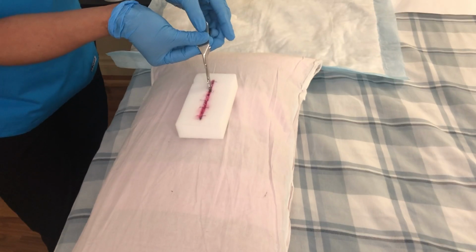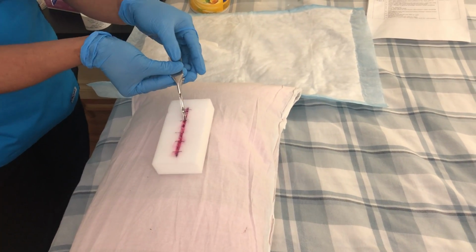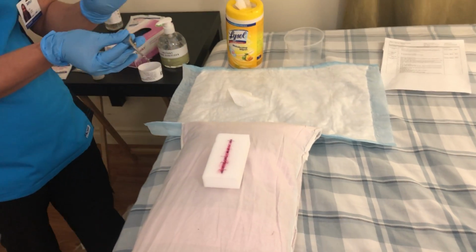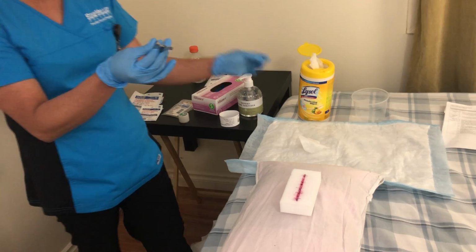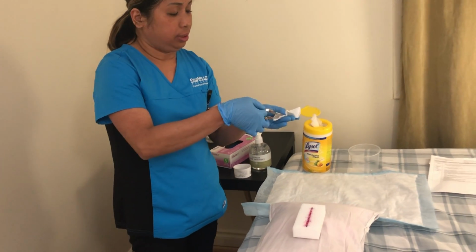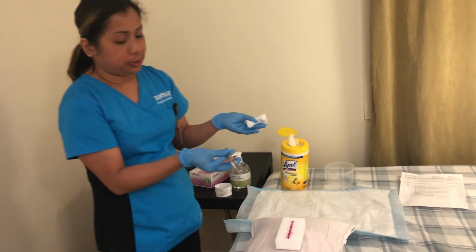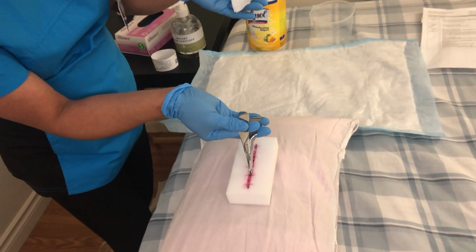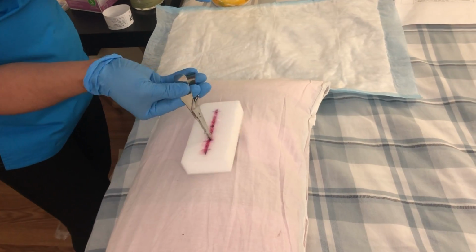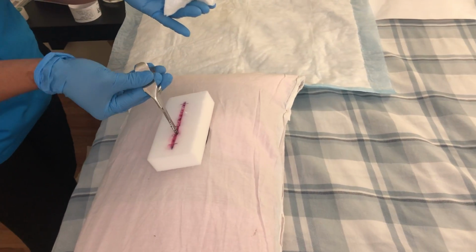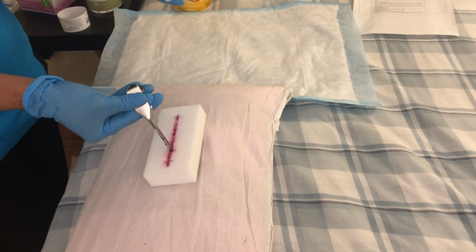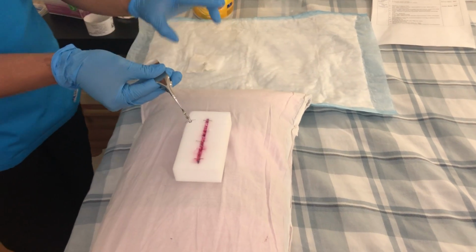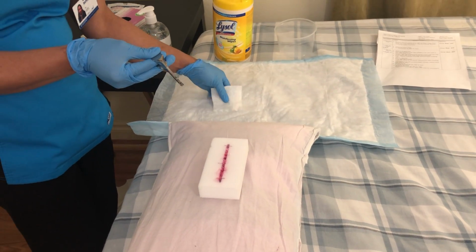Then pinch, then gently wiggle, wiggle, wiggle, and now this one is removed. I'll put it here. Next is the fourth one. Two teeth under the staple, then pinch, slowly wiggle, wiggle, wiggle. Okay, I'll put that one there too.